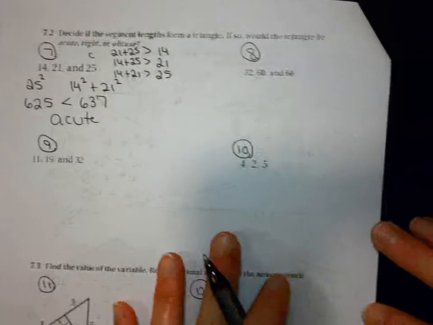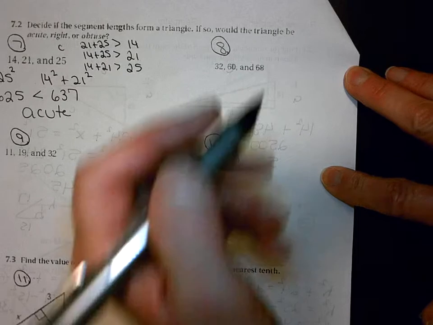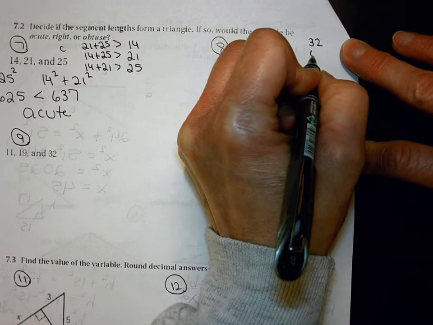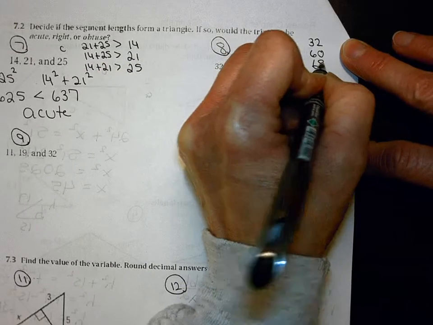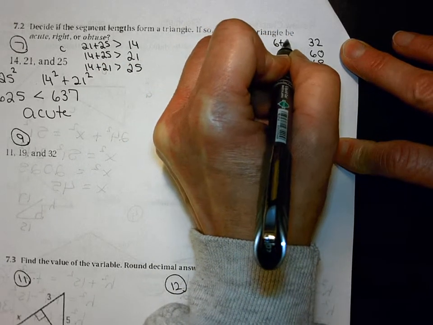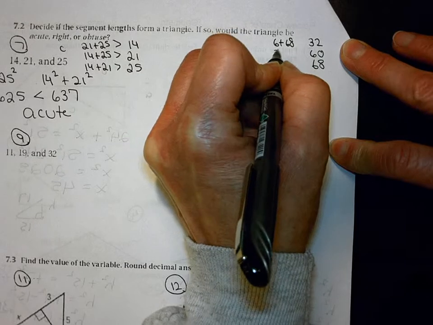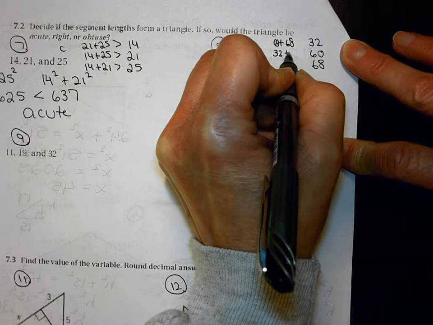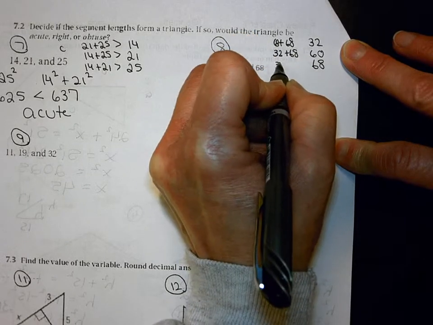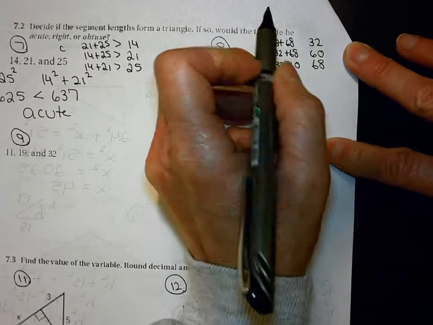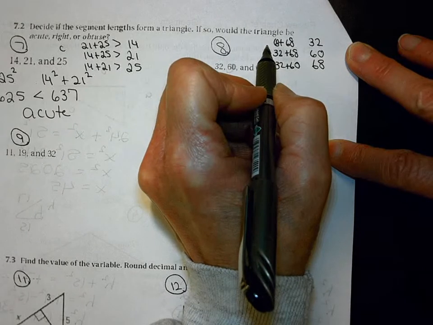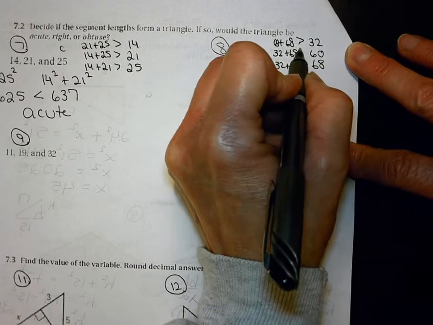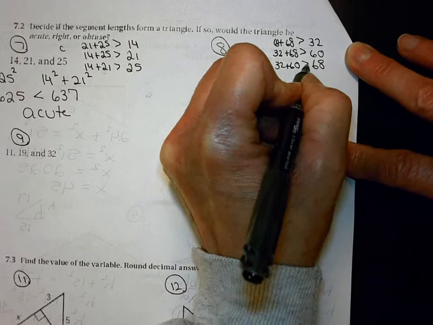Okay, so if we move it over, then we're on number 8. Again, we do a comparison for the three sides, 32, 60, and 68. So 60 plus 68, 32 plus 68, and 32 plus 60. Okay, the 60 and the 68 is bigger, the 32 and the 68 is bigger, and the 32 and the 60 is bigger.